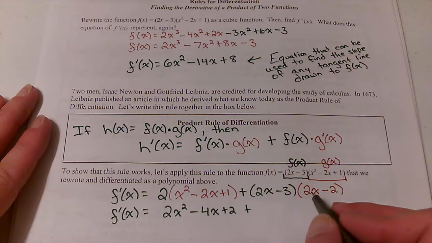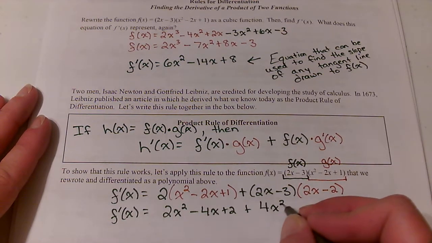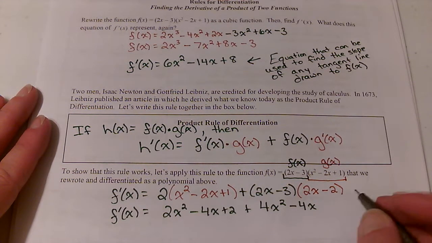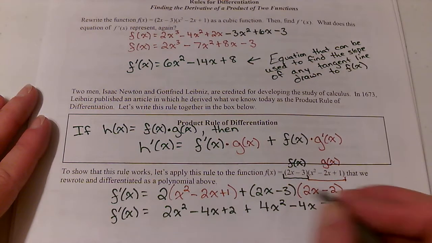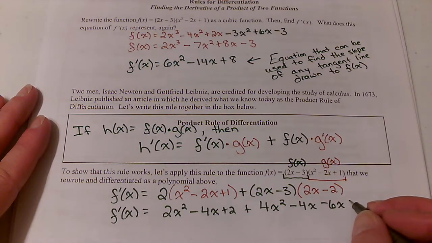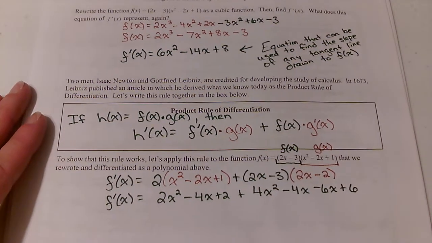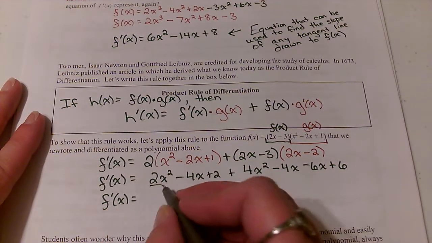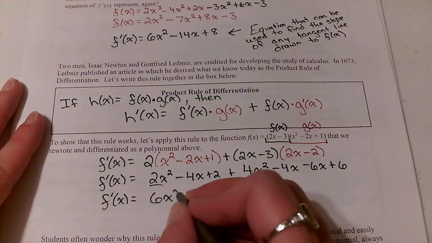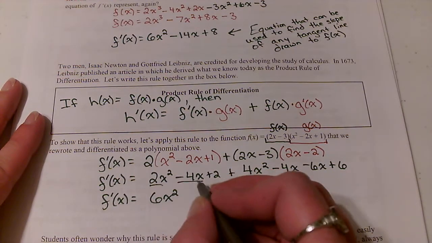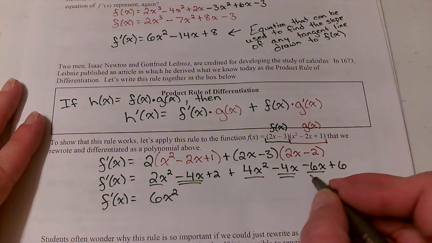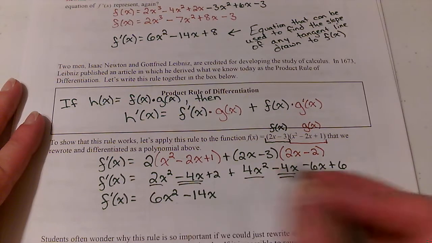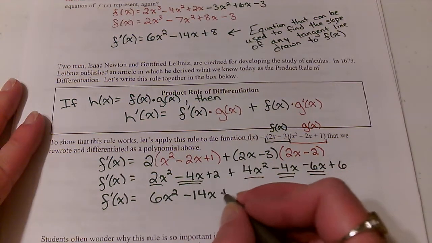Over here, 2x times 2x is 4x squared. 2x times negative 2 is negative 4x. Negative 3 times 2 is negative 6x. And negative 3 times negative 2 is positive 6. Let's combine like terms. So I've got 2x squared and 4x squared, that's 6x squared. Negative 4x and a negative 6x, that's a total of negative 14x. 2 and a 6, that's an 8.